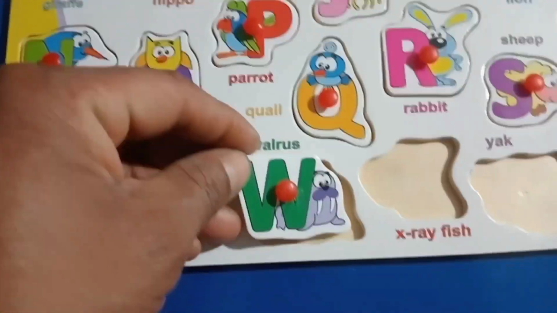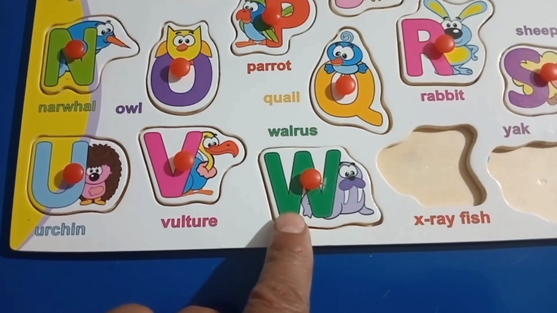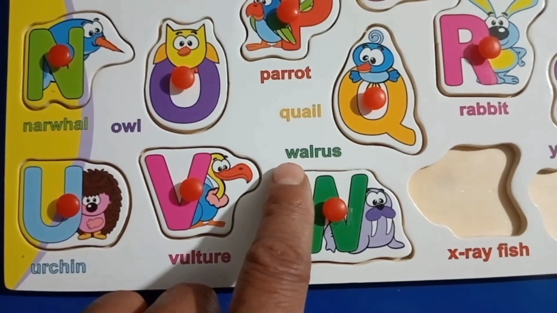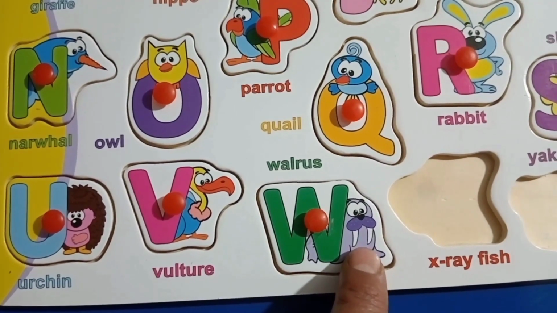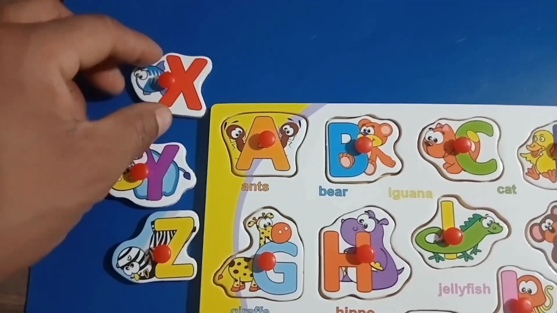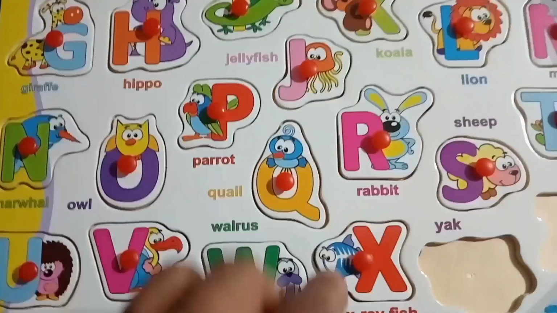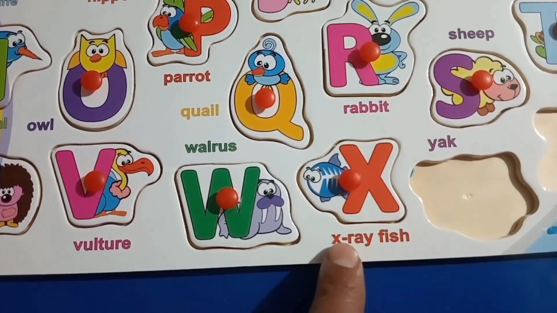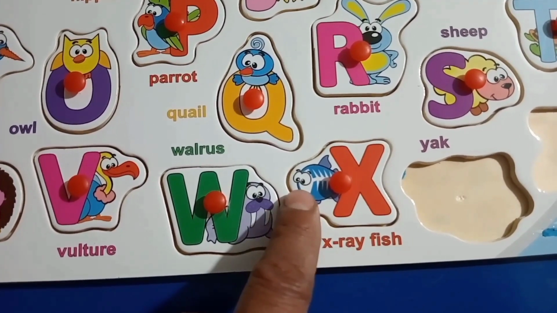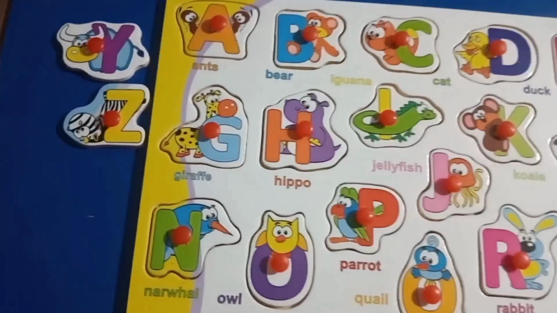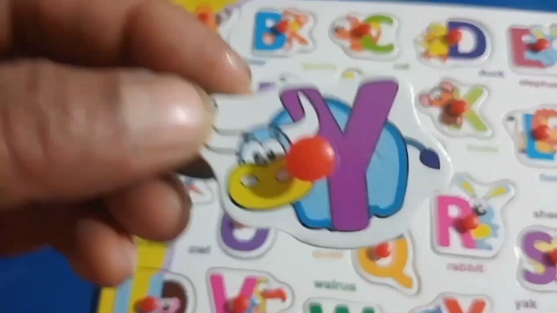Letter W. W is for walrus. This is a walrus. Okay, next letter is X. Letter X. X is for X-ray fish. This is an X-ray fish. Okay, next letter is Y.